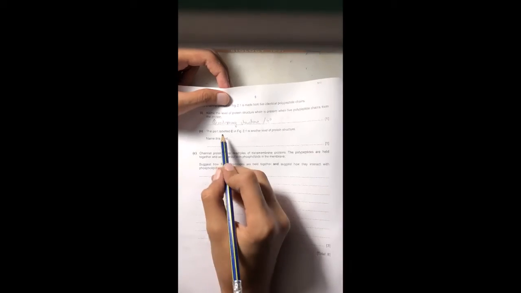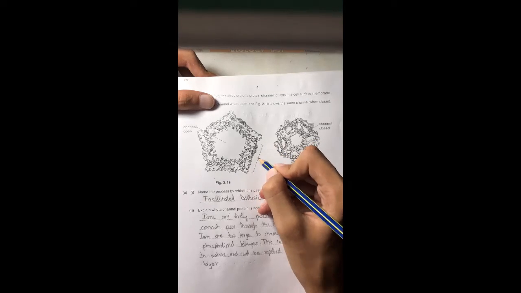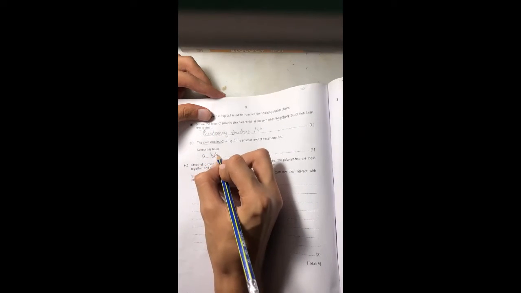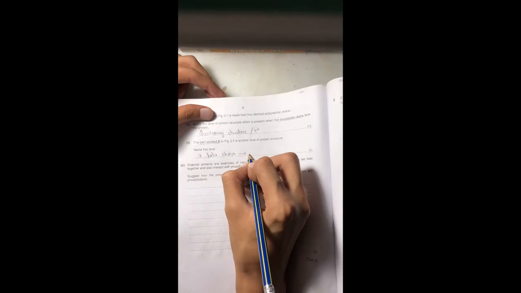The second part is the part labeled C. So let's see this. The part labeled C is this part. So as we can see, this is an alpha helix. This is an alpha helix chain, or made by the secondary structure.